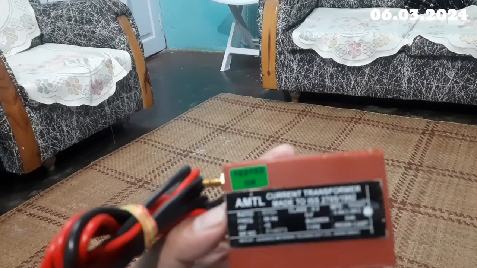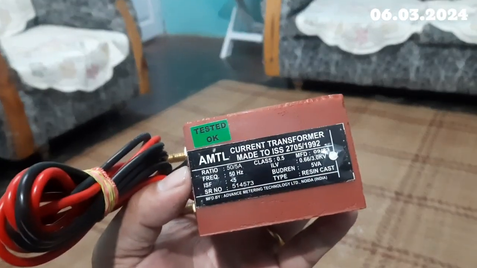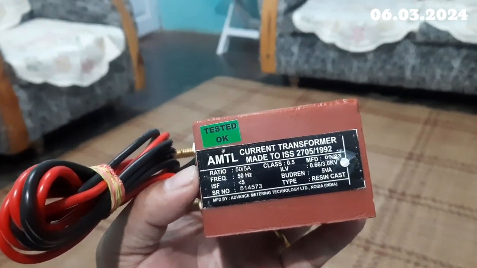So what we do, we use these CTs. This is why CTs are important in measurement.